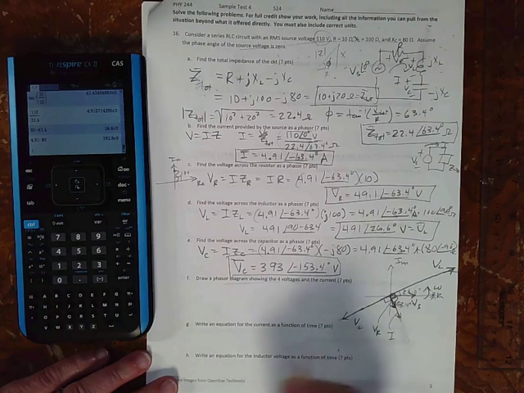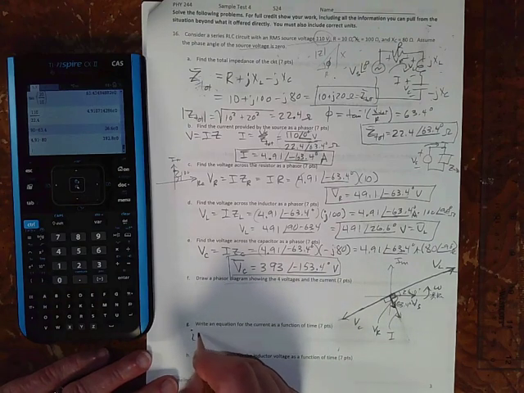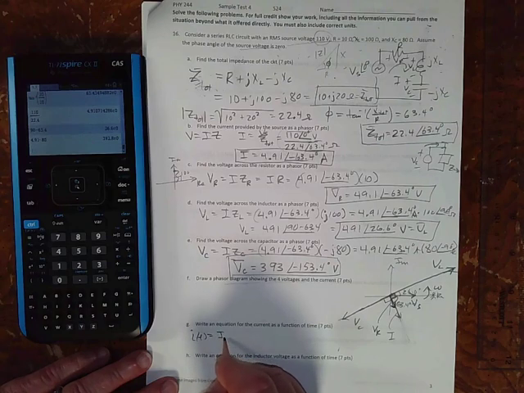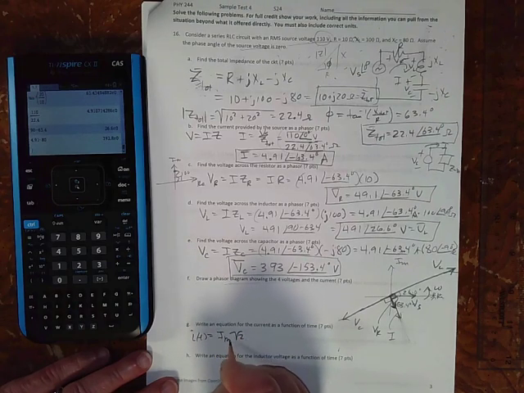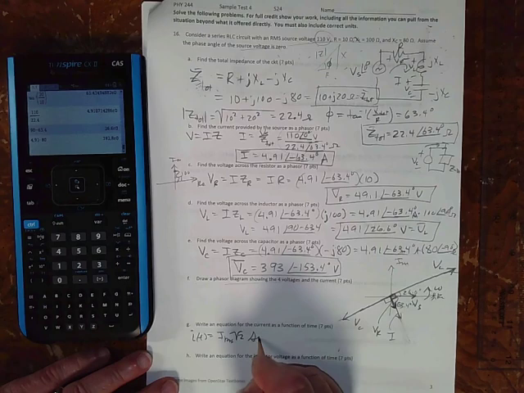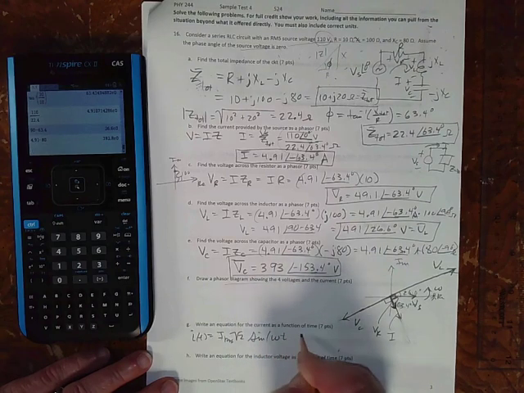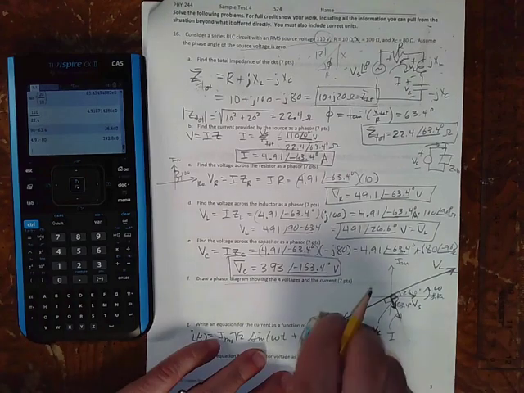Now write the equation for the current as a function of time. I as a function of time is I RMS times the square root of 2 to get the peak value, times sine of omega t plus the current's phase angle.